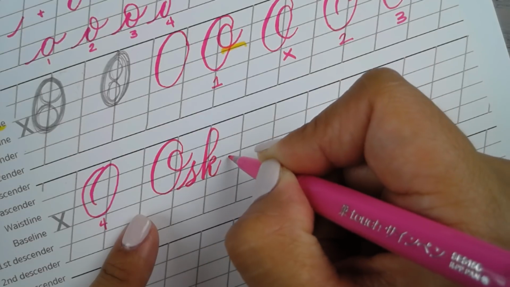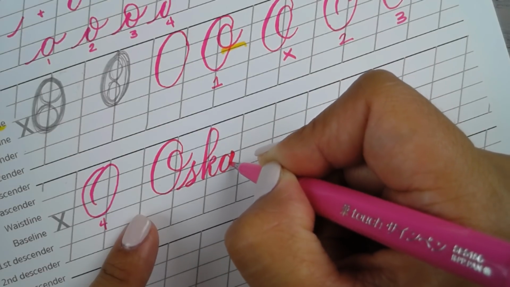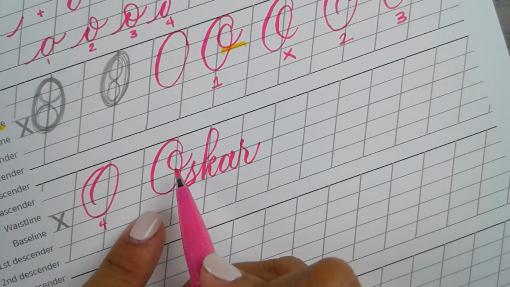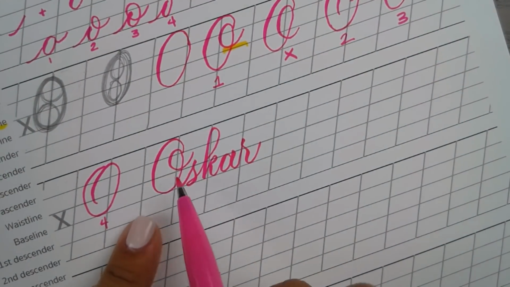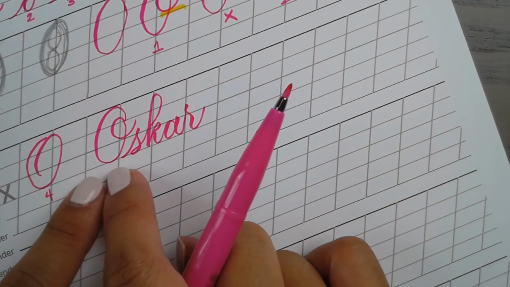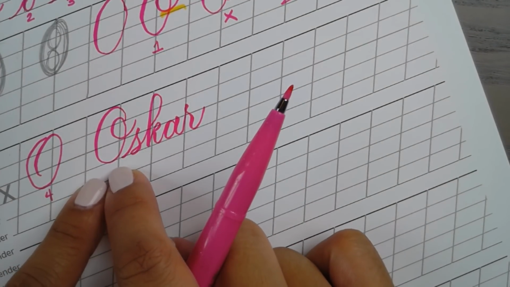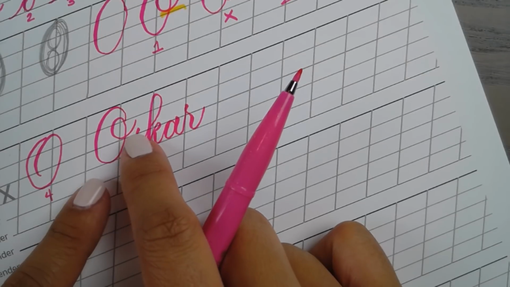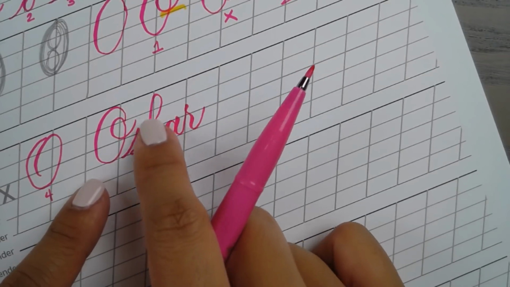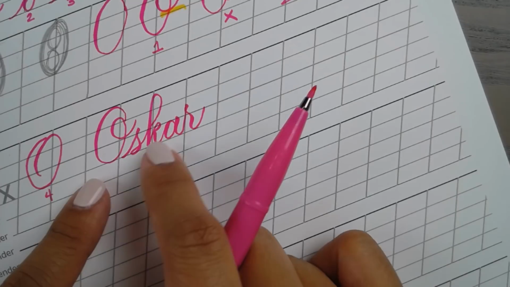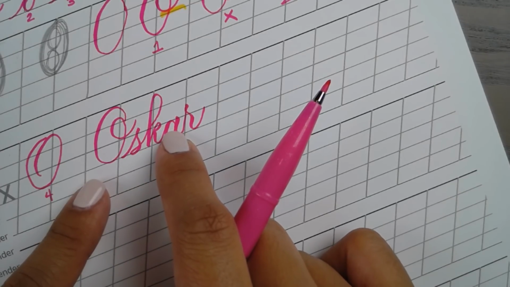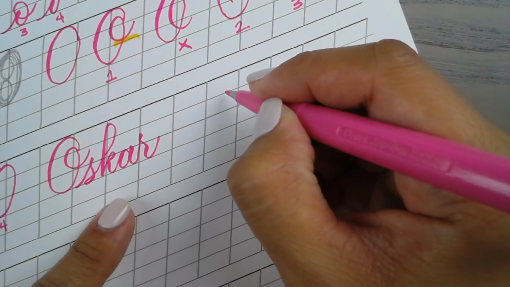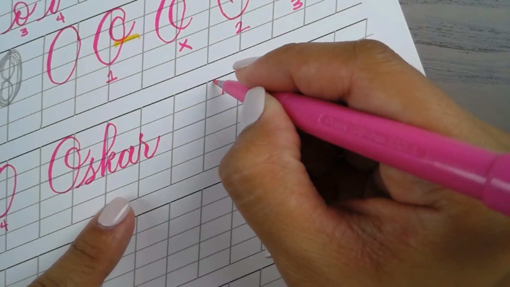Now, in case you're wondering, I always try to give tidbits on when to connect your capital to the next letter. In this instance, you would only do it when the next letter is an ascending letter. So a K, an L, an H. Okay, so let me show you what that looks like. And it's for this variation of the O.